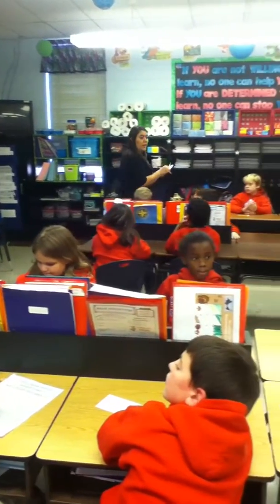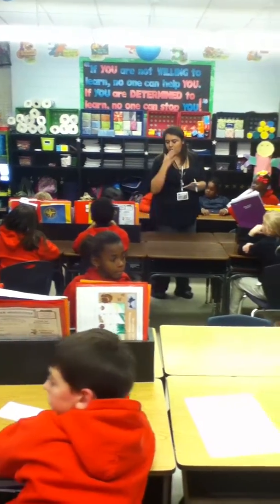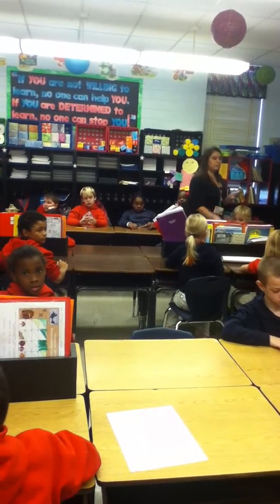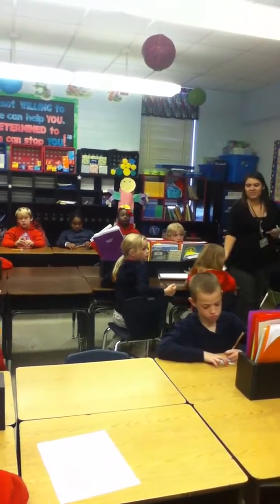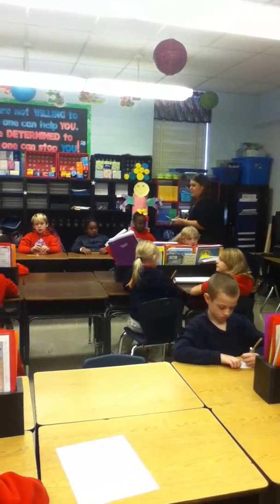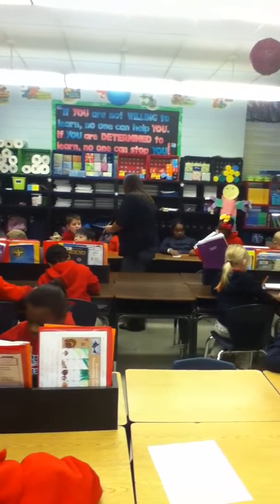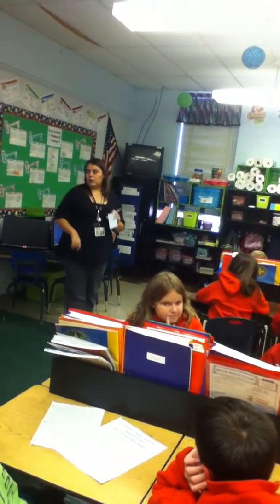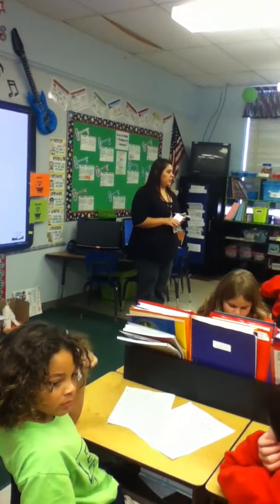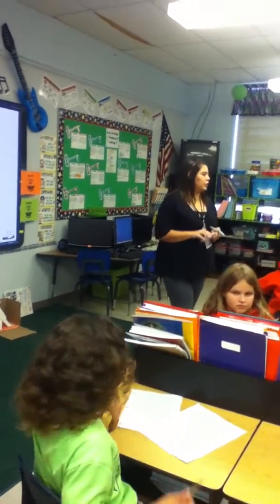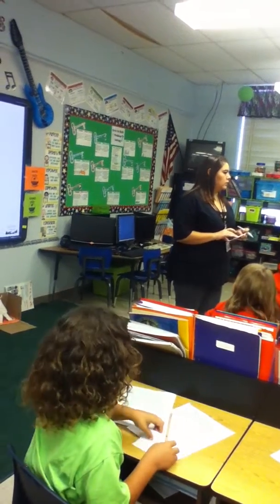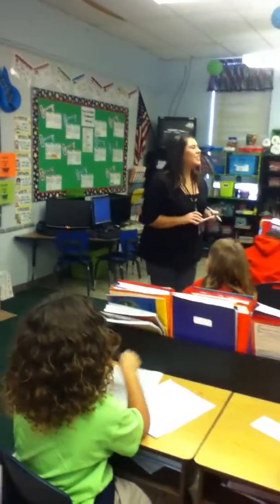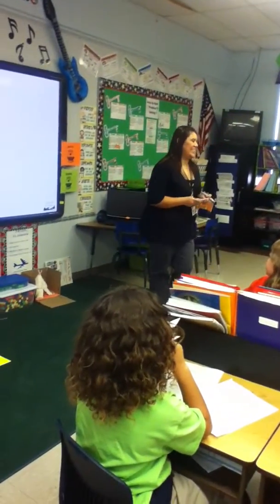You need to work together to solve this problem. Remember to use the associative property, and if you need to, you can use what property to break it down? The what? Distributive property. All right.